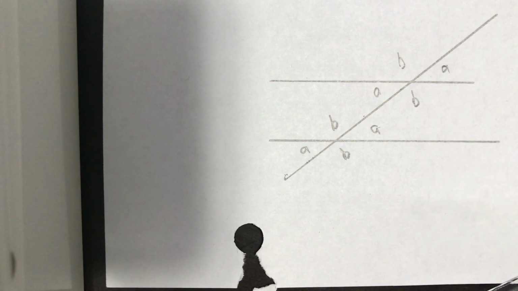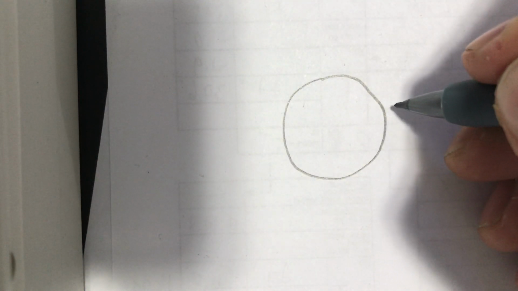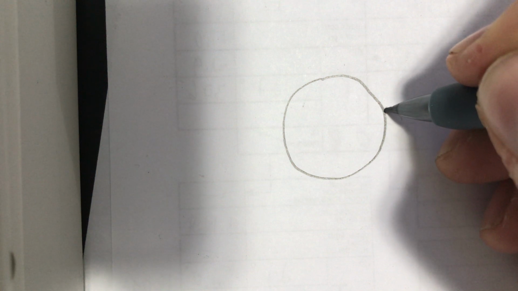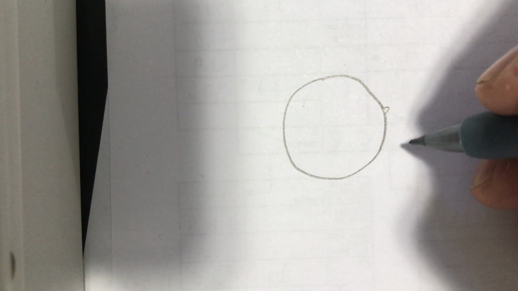Now is where we get to the nuts and bolts of this thing. Now we're going to figure out lines of position. So let's say that we will draw a circle and we have an observer, a fellow right here at this point, okay?